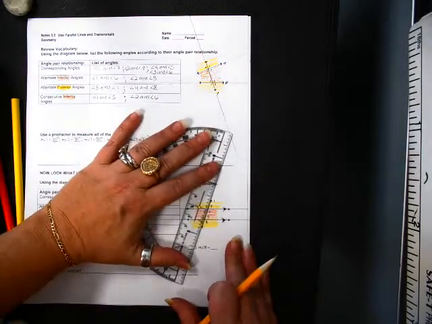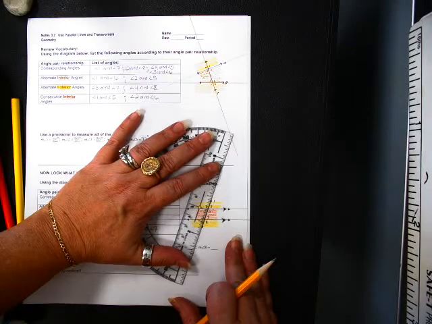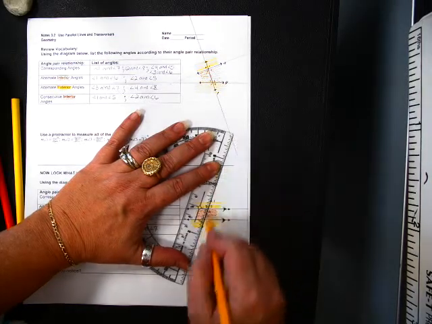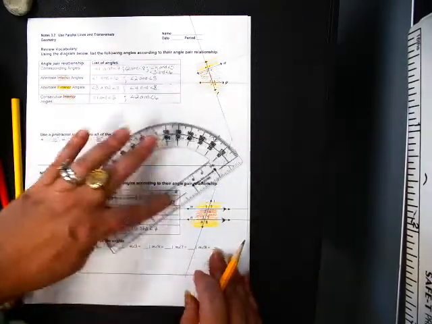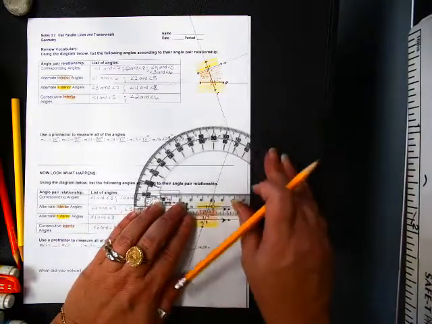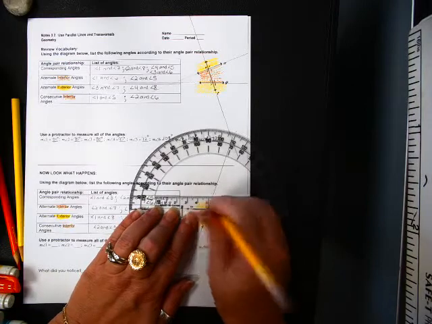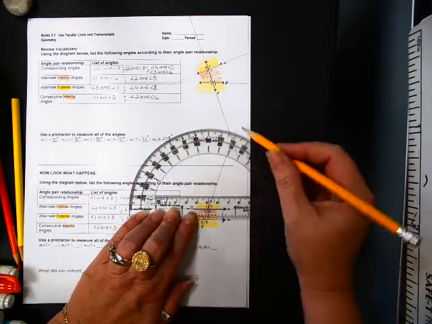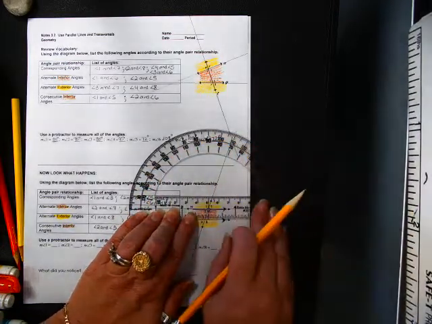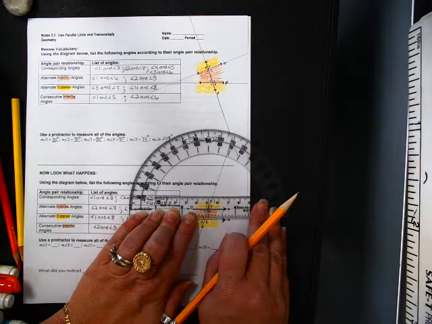Go ahead and stretch out the transversal. There we go. Okay, and now go ahead and measure. When I measure, line it up.